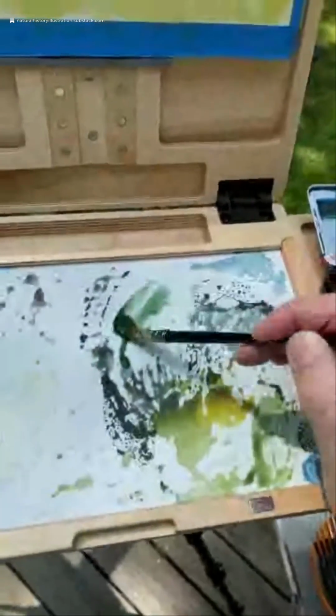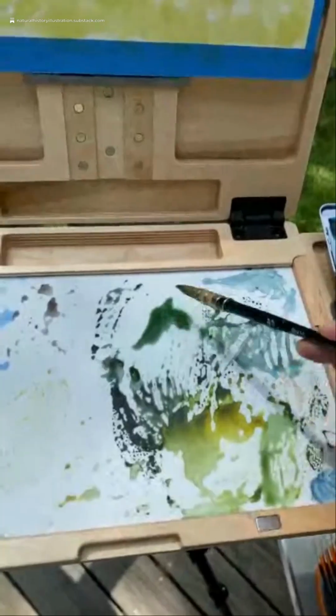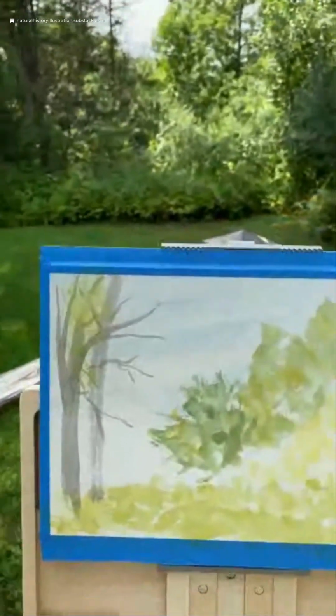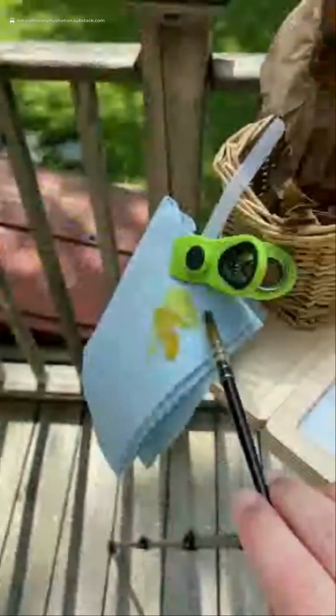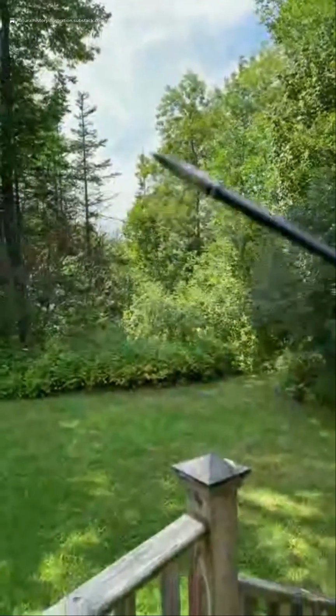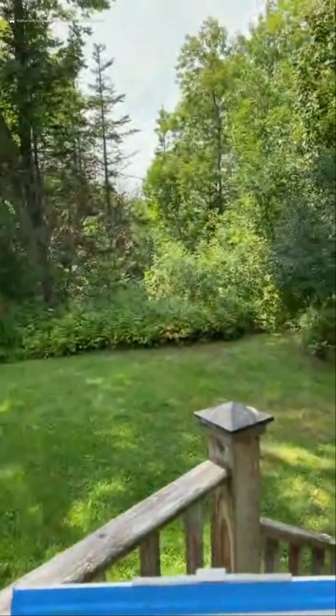Okay, so I can see it's pretty watery. Let's squeeze some of that off. I think I want to squeeze a little more off, so I'm just going to blot it. And then I'm looking at this line right in the back.